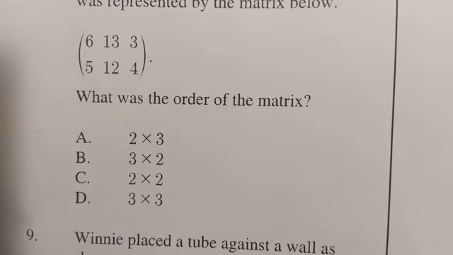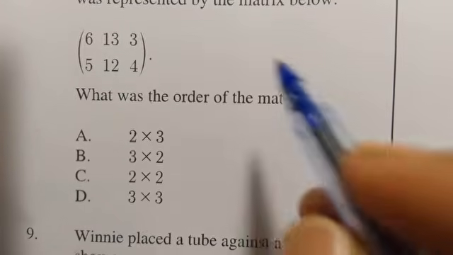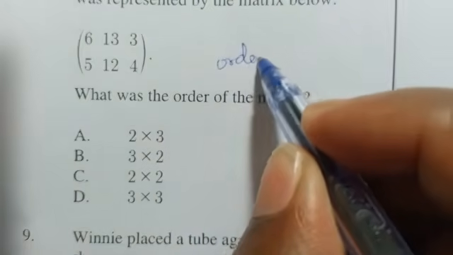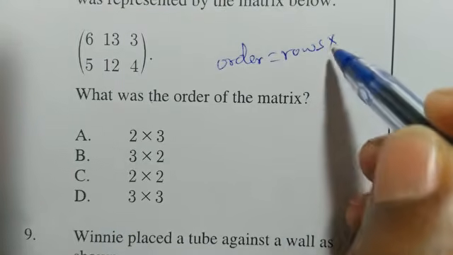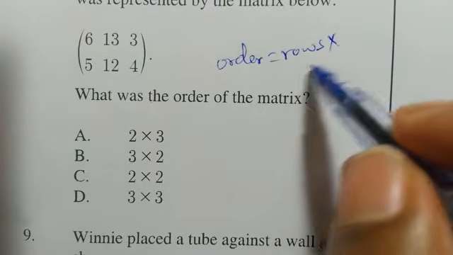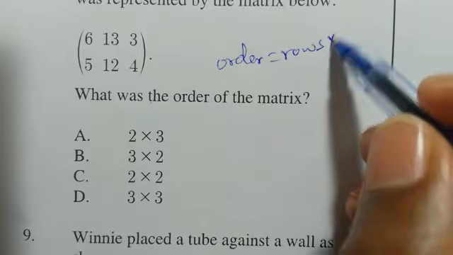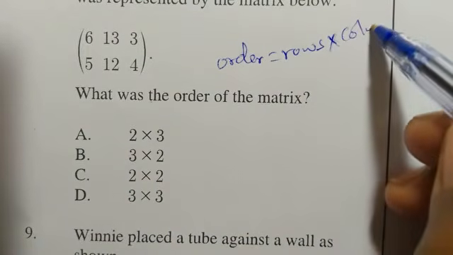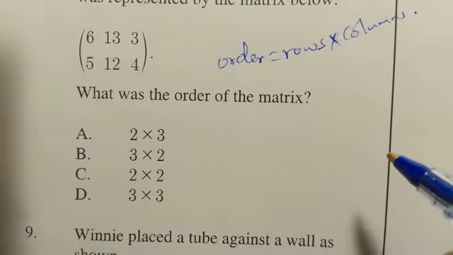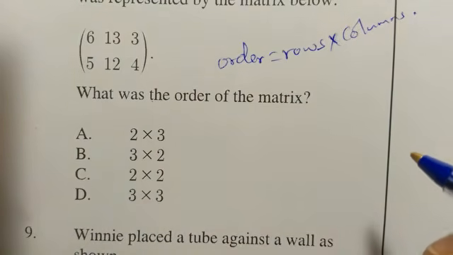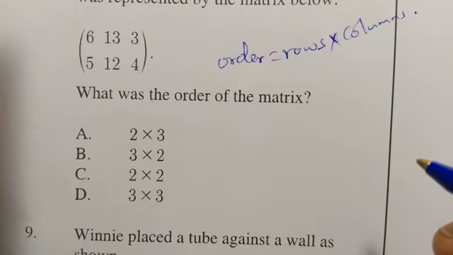The order of a matrix is given by multiplying the number of rows, or rather we start by rows by columns, the number of columns. Most students also have a challenge of differentiating between columns and rows.